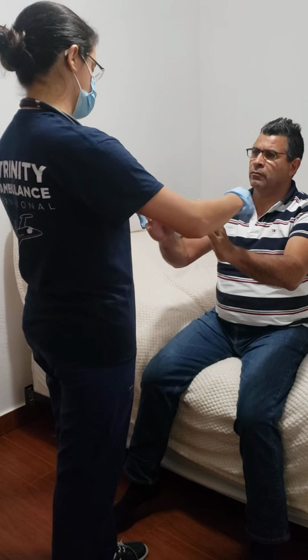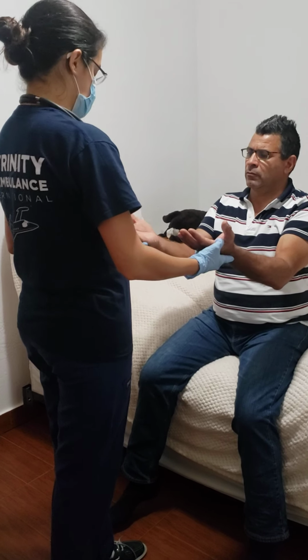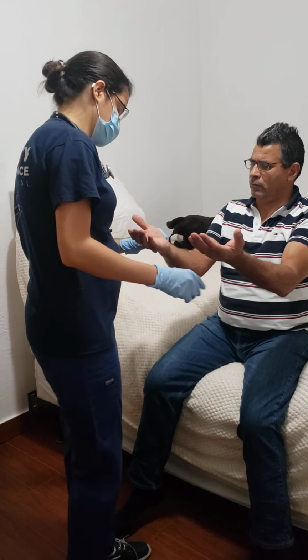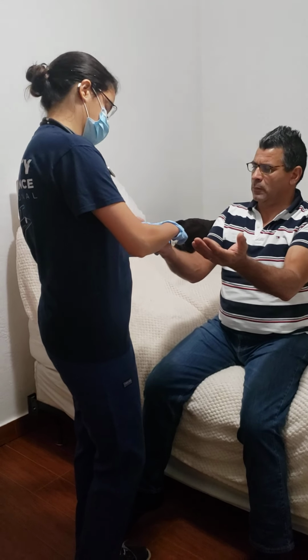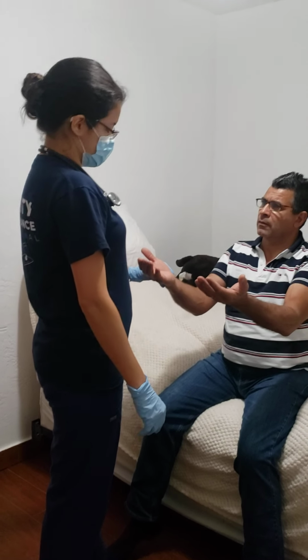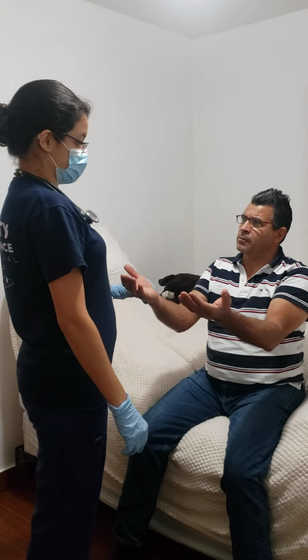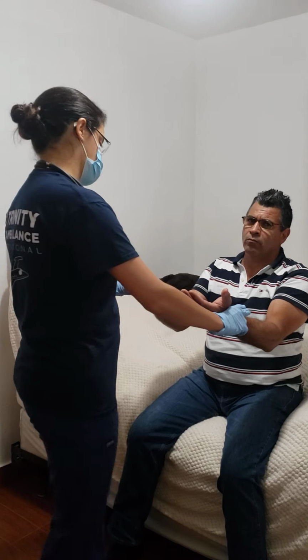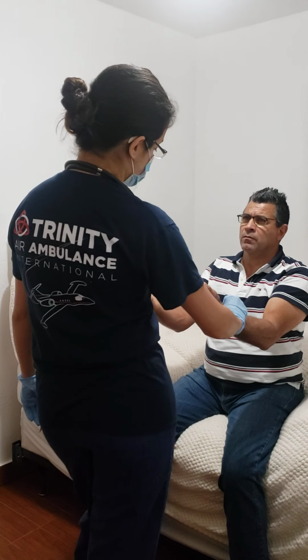Then I'm going to check the radial pulses. The radial pulse is about 1 inch on the radial side, which is the side of the thumb, on each arm. So I want to make sure that it's within normal limits, which is +2. So it's +2 here, and +2 over here.